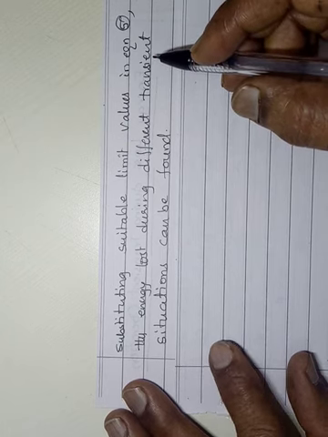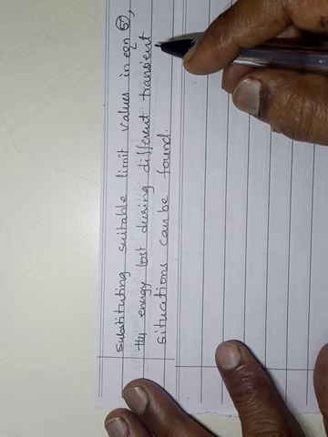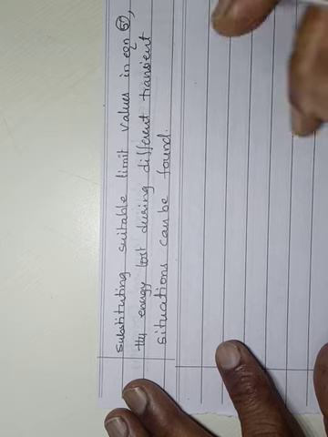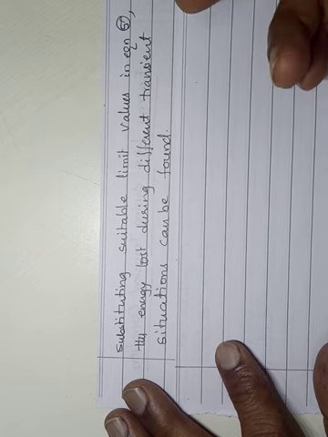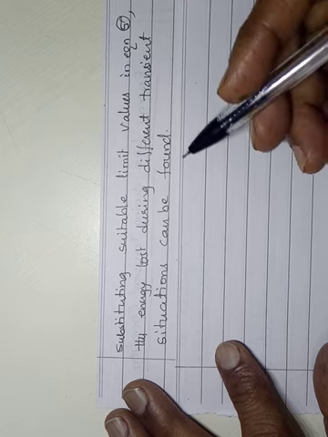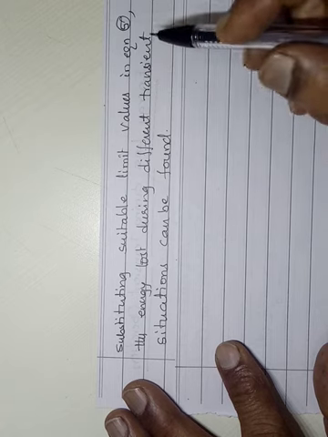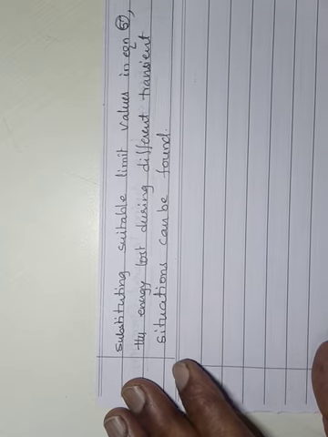The only thing is, considering the transient situation, we should substitute proper integration limits. From what to what? If it is time, from what time to what time? If it is speed, from what speed to what speed? If we substitute properly, then we get the energy lost.